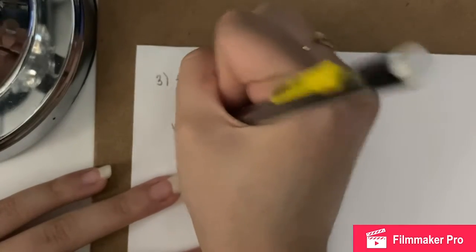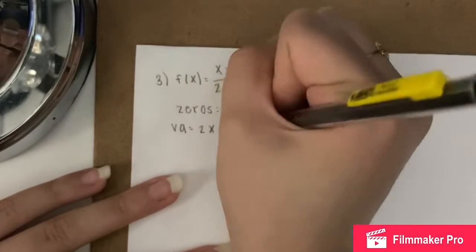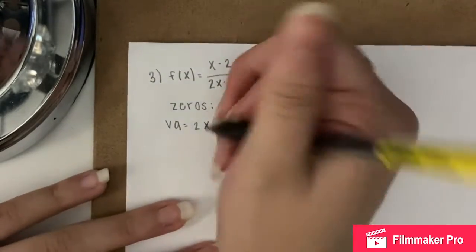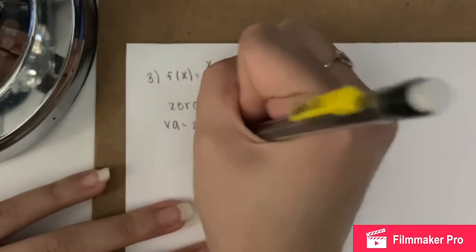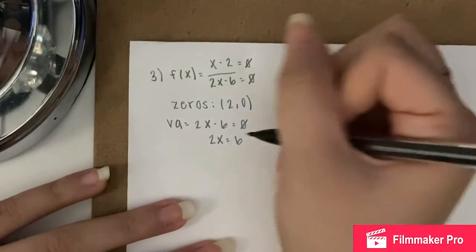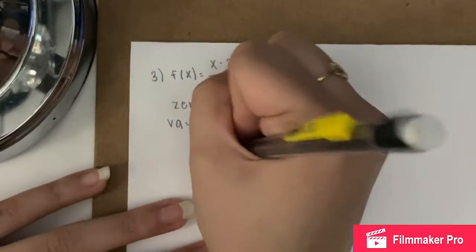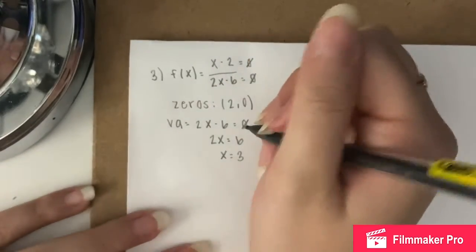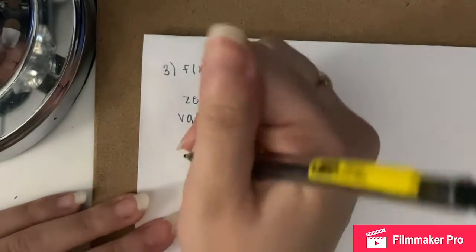So let's solve this equation really quick. 2x minus 6 equals 0. So we're going to add 6 to the right side, leaving us with 2x equals 6. We're going to divide both sides by 2, leaving us with x equals 3. So our vertical asymptote is at x equals 3.